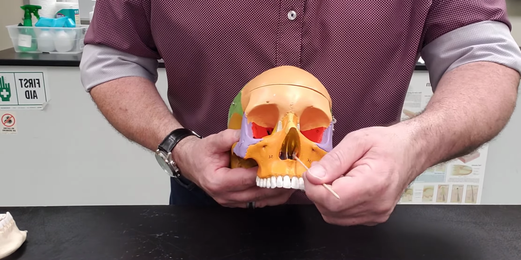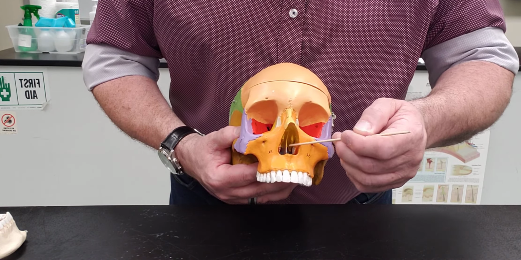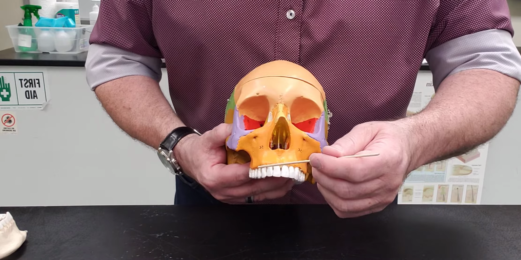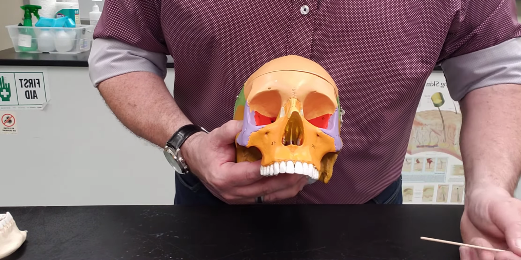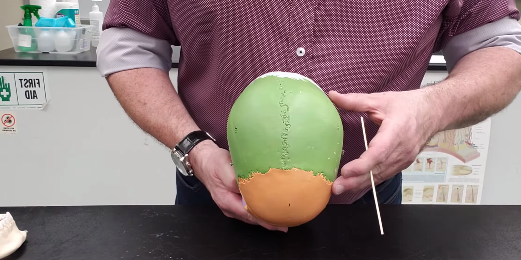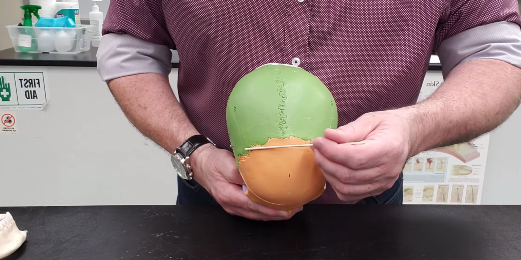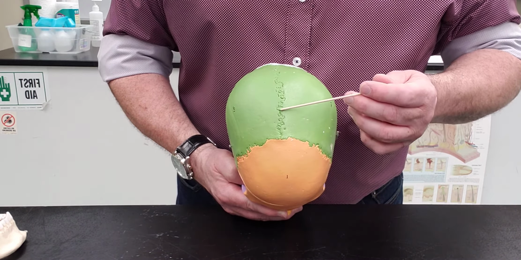We have the nasal cavity with the vomer and the perpendicular plate of the ethmoid bone. We are also viewing the teeth articulating with the maxilla via the alveolar processes. Let's look at the superior aspect of the skull, and we'll see here that we can view the coronal suture, the sagittal suture.